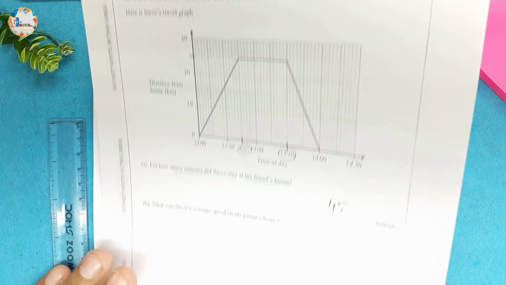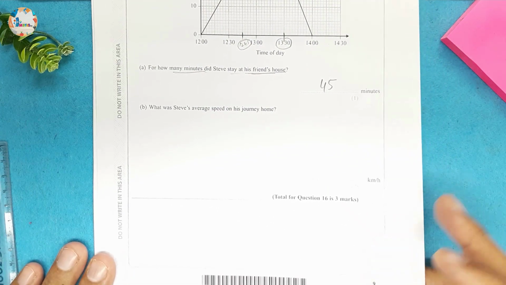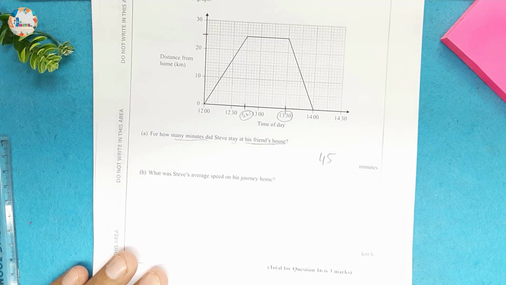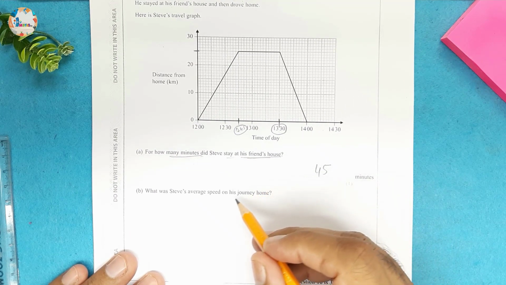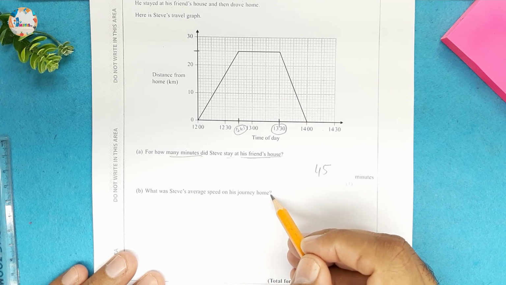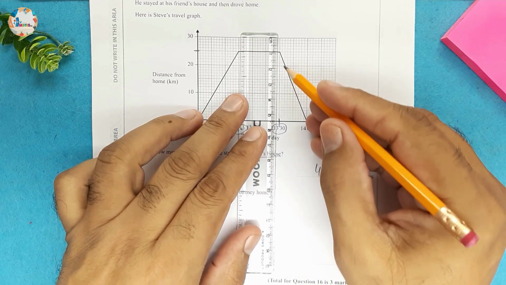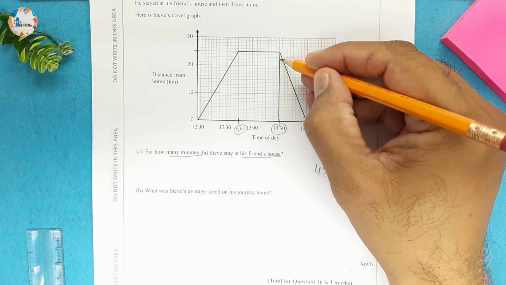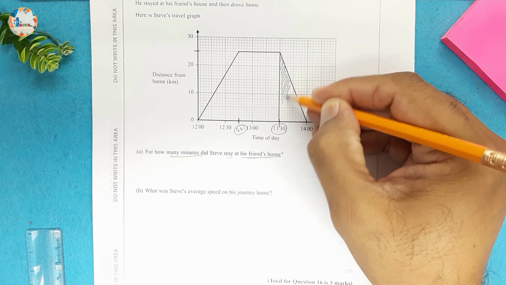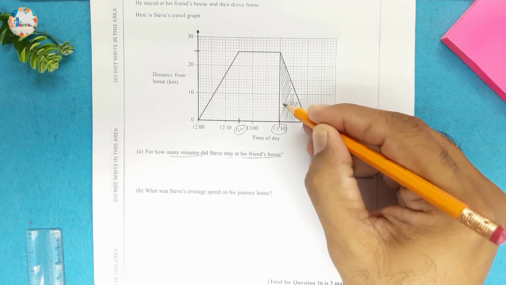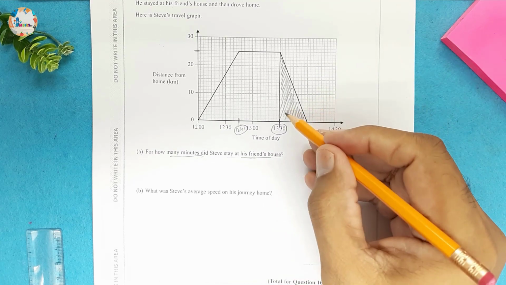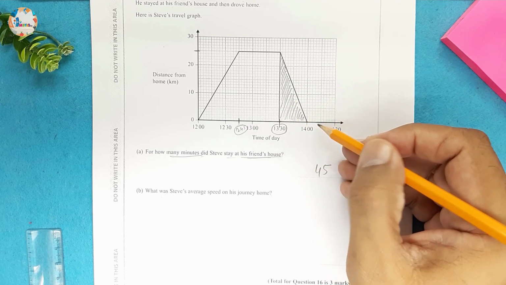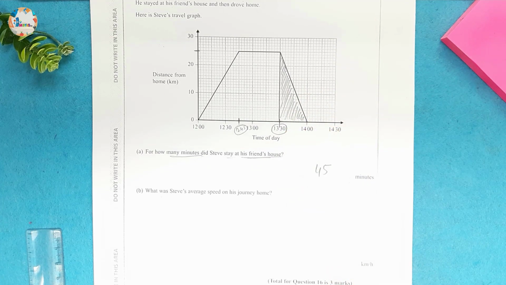And B part, it is saying what was Steve's average speed on his journey home. So for average speed, basically we will be calculating the distance. For the journey home, basically this will be the back home journey. So we can take this triangle, area of this triangle will be the distance covered, and the distance covered will be this area divided by the time taken.